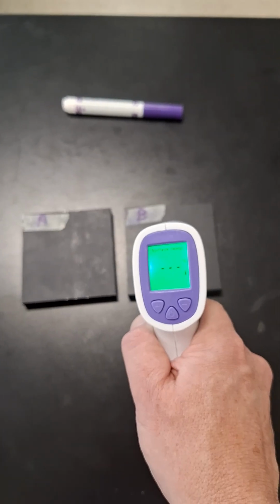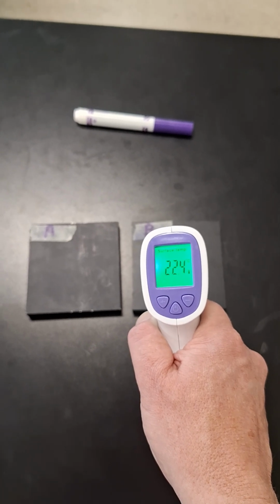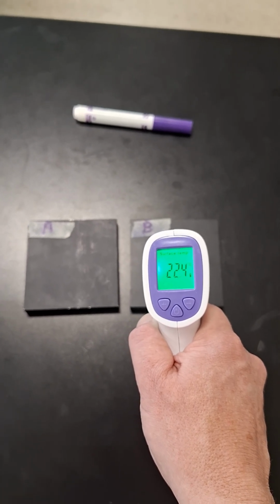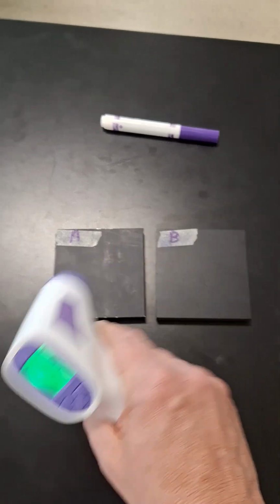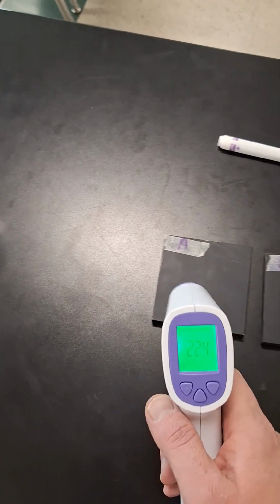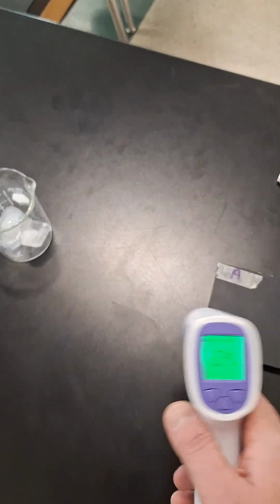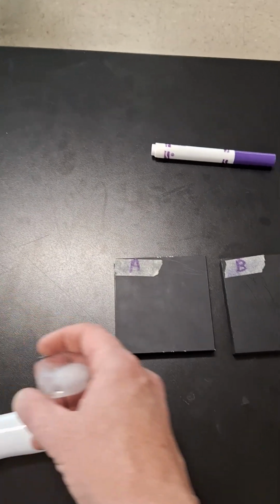And then if we take the temperature of B, B is similar, actually slightly colder. Despite the fact that A felt colder to my fingers, B is just a little colder. So they are pretty similar in temperature, within about 1.4 degrees Celsius.